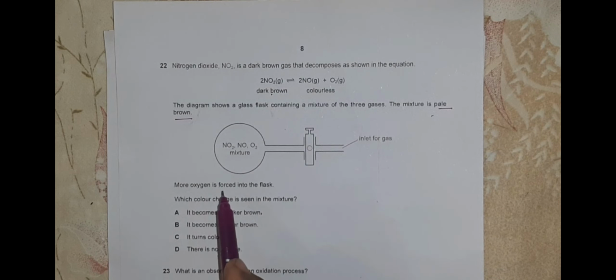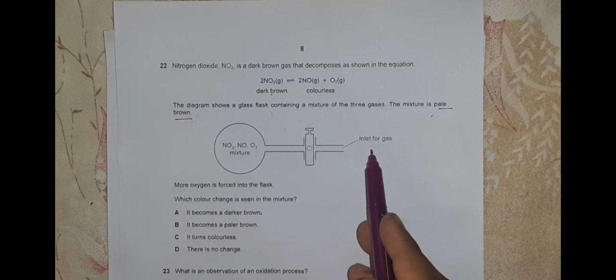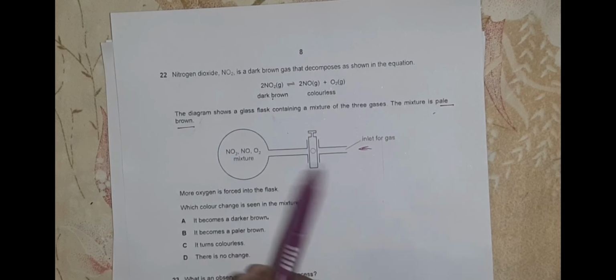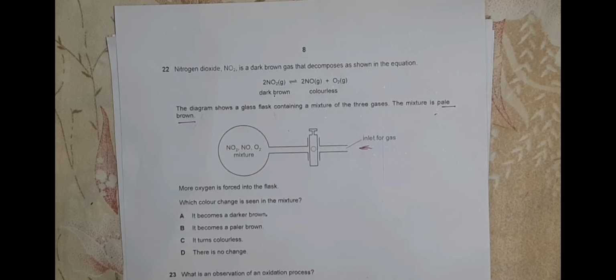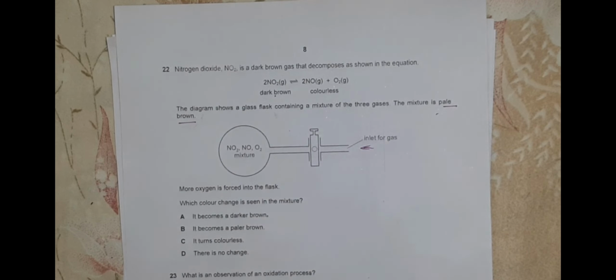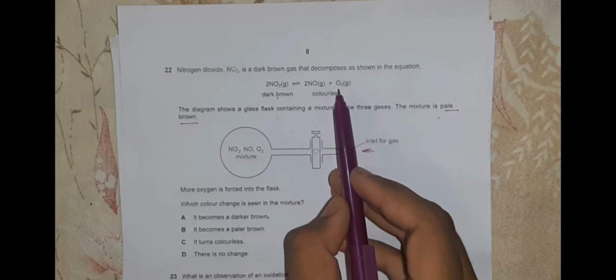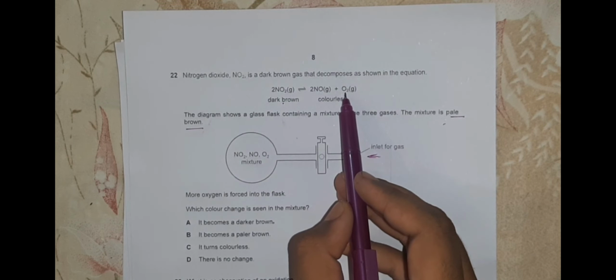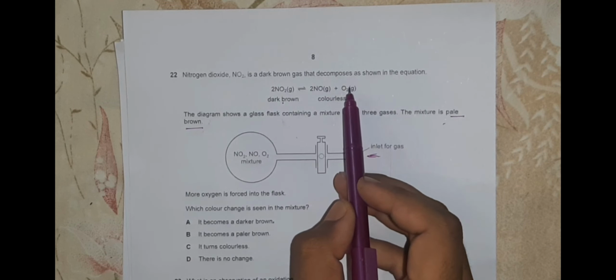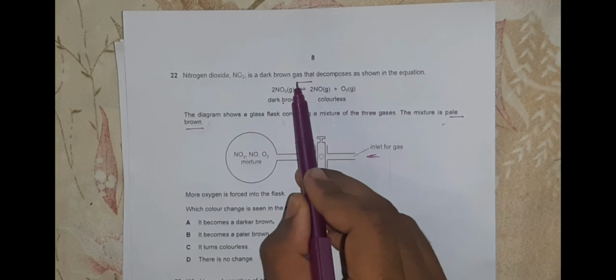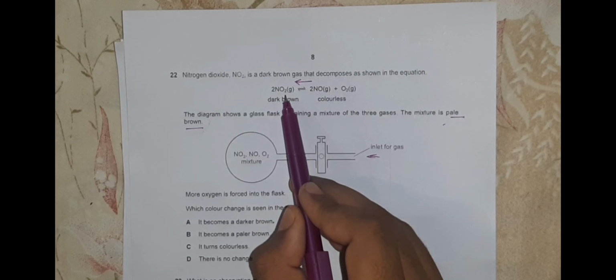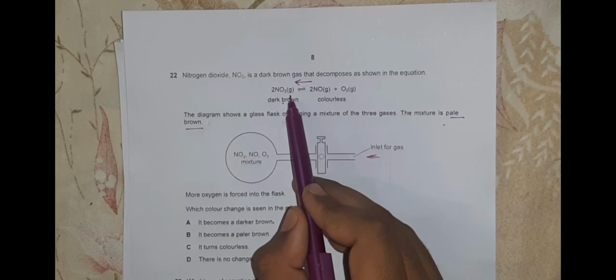So more oxygen is forced into the flask. Which color change is seen? It becomes a darker brown gas. As it is in equilibrium, when more oxygen is pumped in, the equilibrium will be pushed to the left side, and more nitrogen dioxide will be produced.